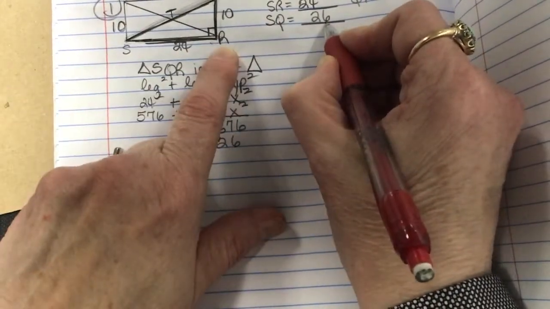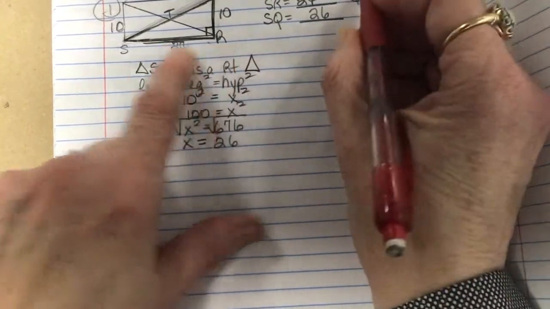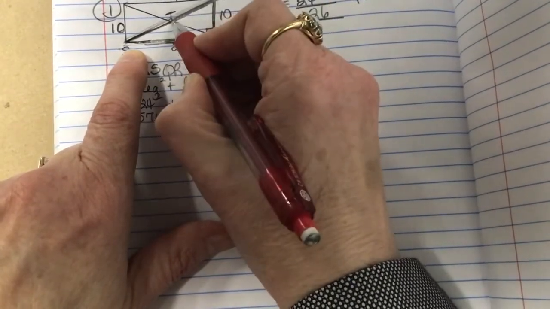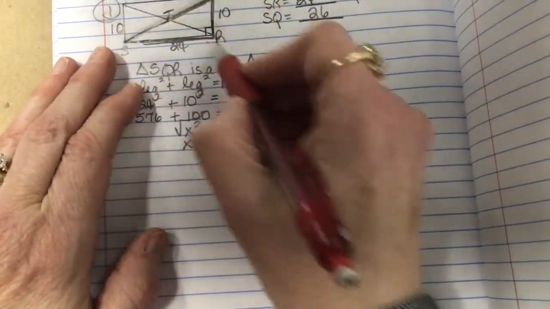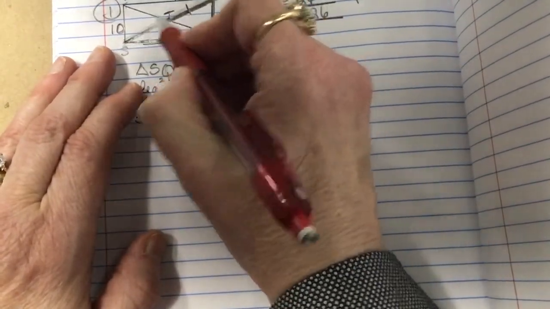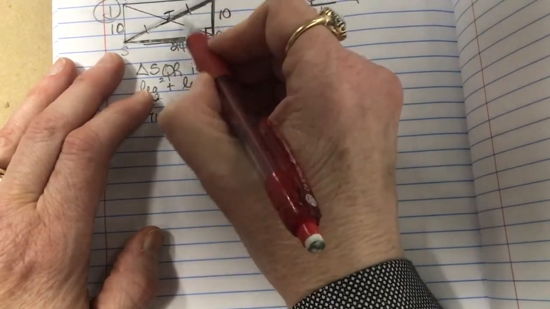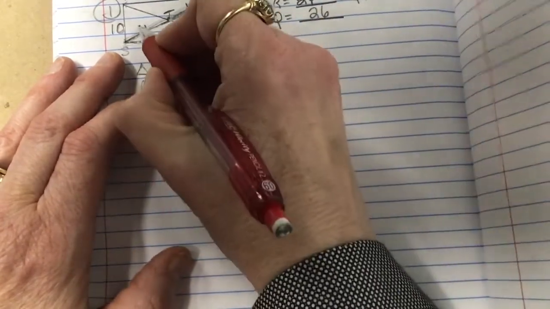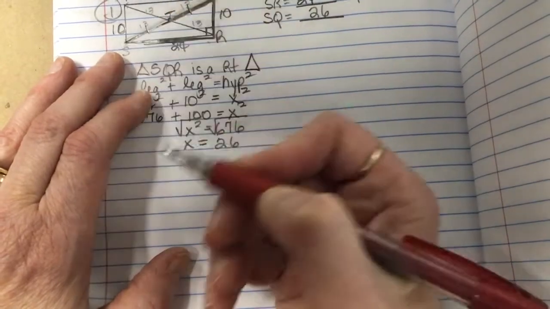Then what's PR? It's also 26. Now, what's QT? I marked it up here, from the parallelogram, we know that the diagonals bisect each other. So I know this is the same as this. If the whole thing's 26, then what is QT? 13. Now, here's what's really interesting. This is 13, this is 13, this is 13, and this is 13.